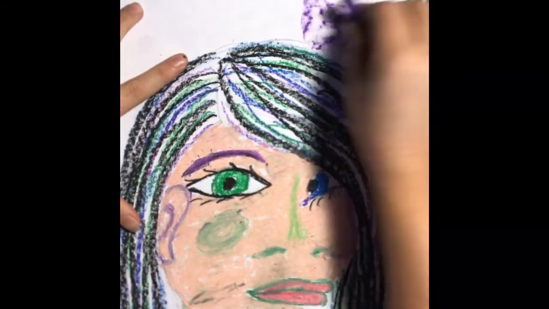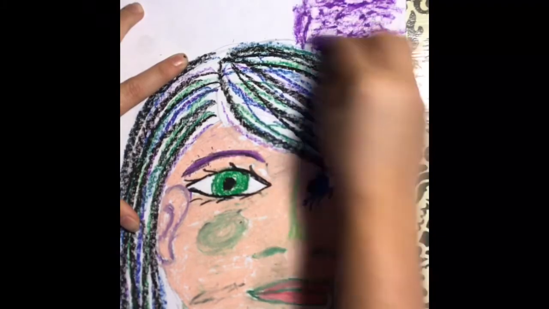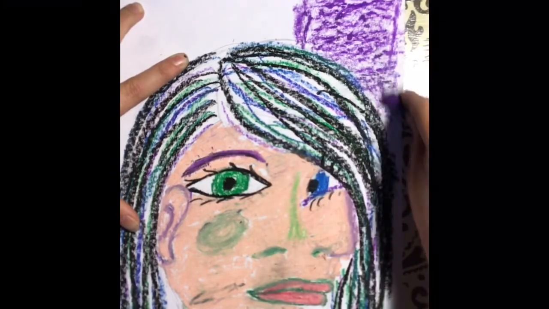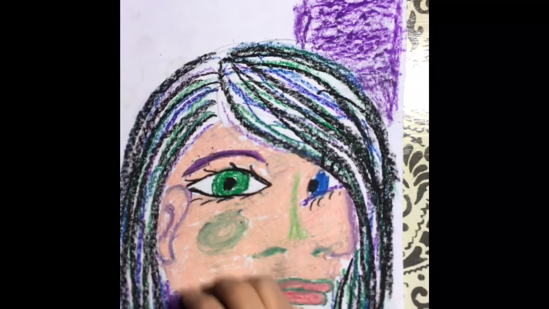Okay, so I'm going to use blocks of color, and I'm going to start with purple, and I'm going to start in the top right, then I'm going to go down to the bottom left, and I'm going to add purple so that I am balanced.